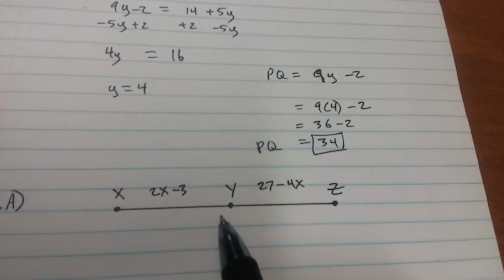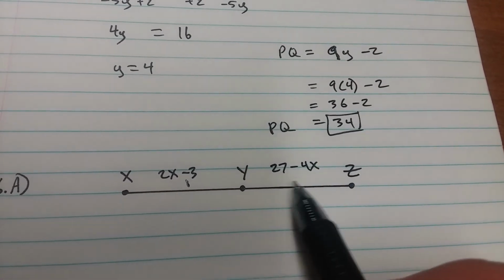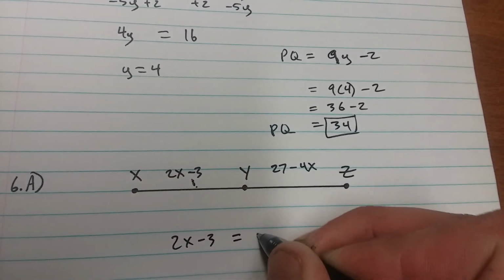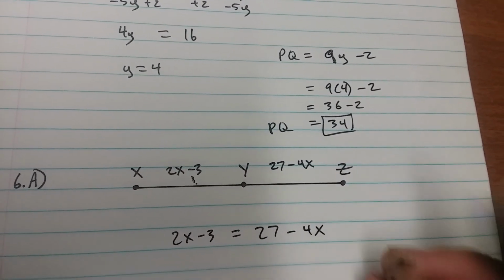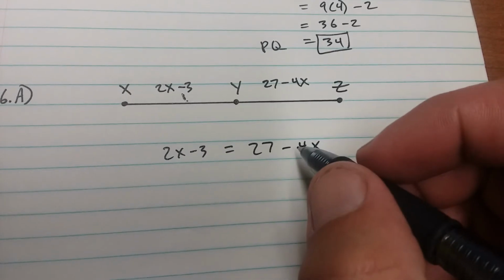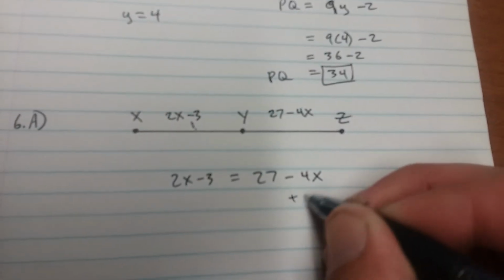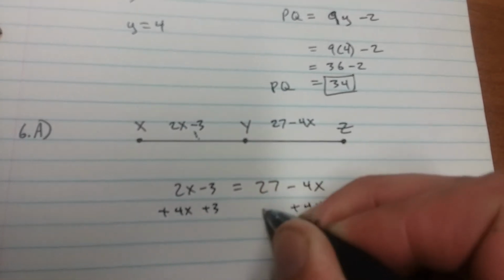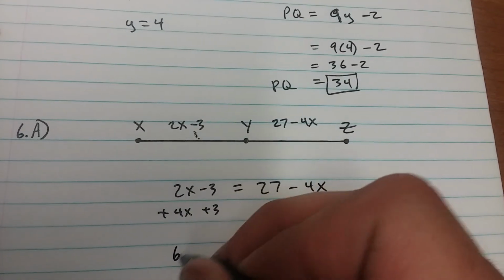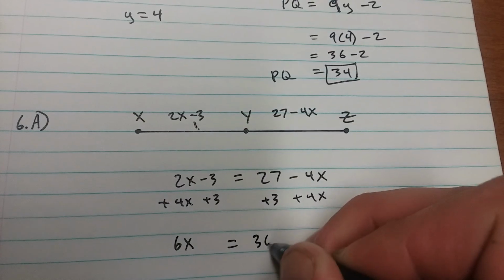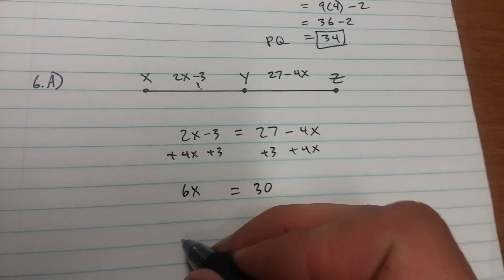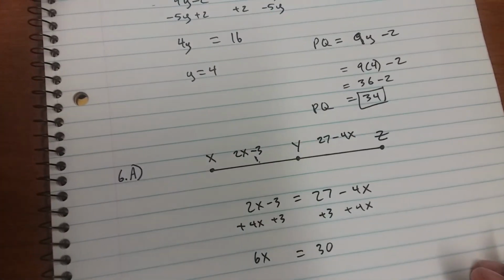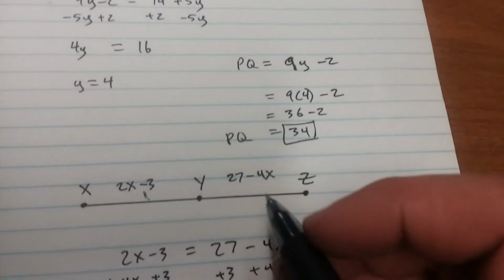Now I know that Y is a midpoint, so 2x minus 3 has to be equal to 27 minus 4x. I'm going to add 4x to both sides. I'm going to add 3 to both sides. I get 6x equals 30. Divide both sides by 6. X equals 5.